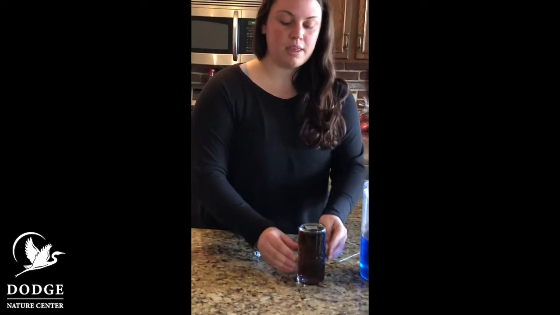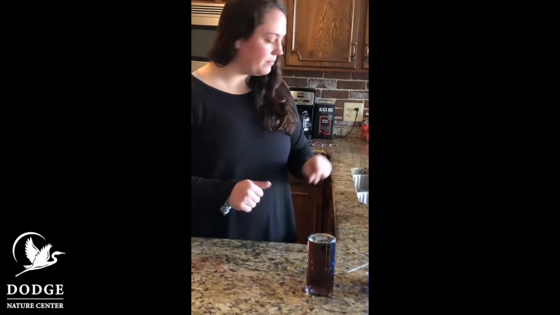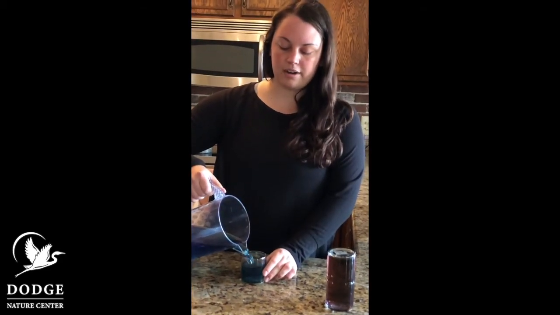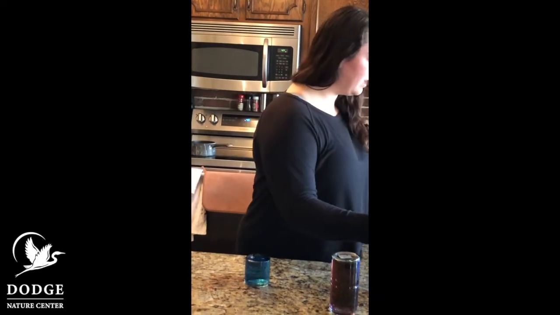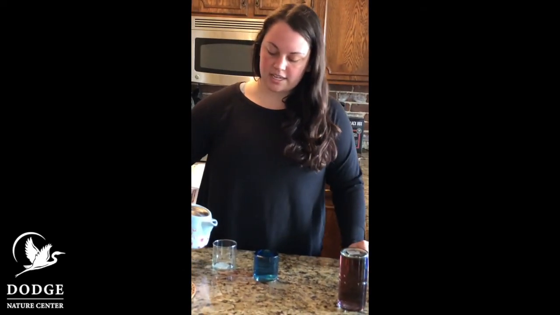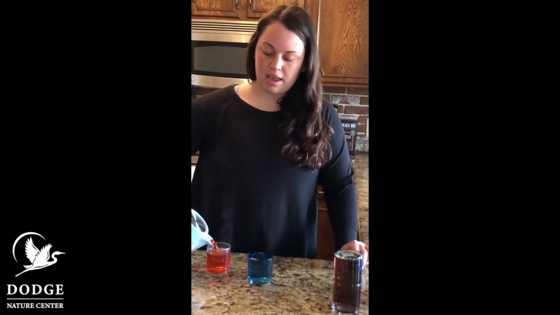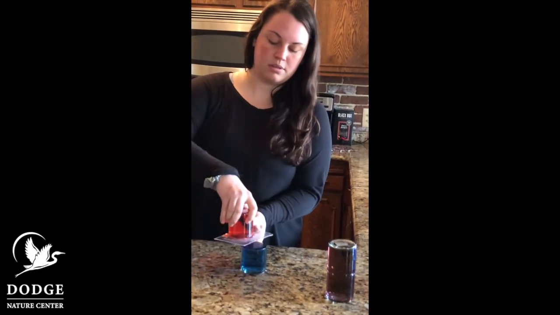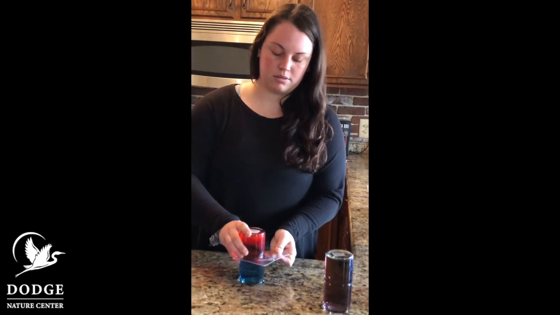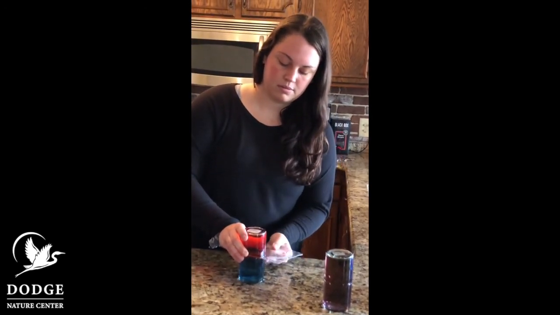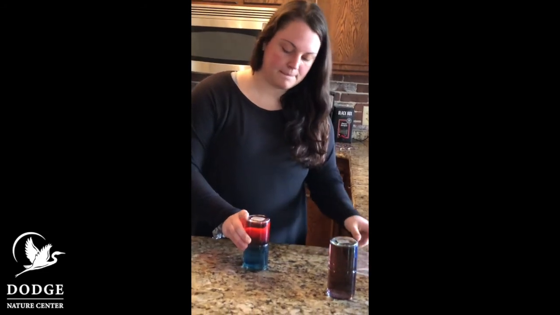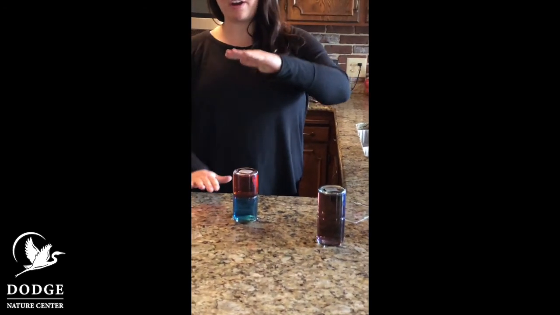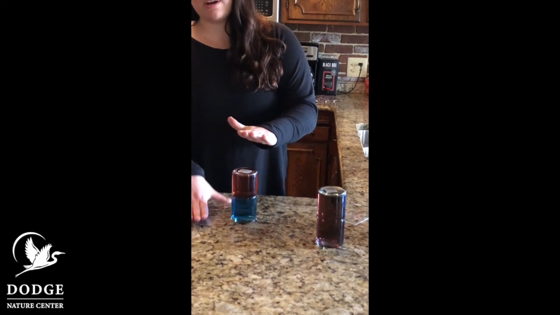Now we will try the same thing with hot water on top. So if our hot water is lighter than our cold water, and we put it on top, we would expect that it will stay on top and float above the cold water. And as you can see, when the hot water is on top, it actually floats above the cold water as it is lighter or less dense than the colder, more dense cold water.